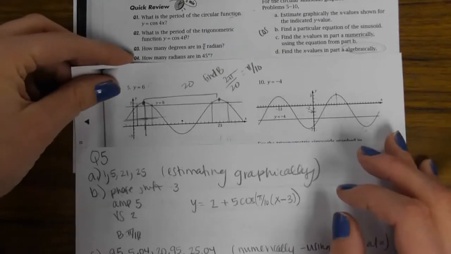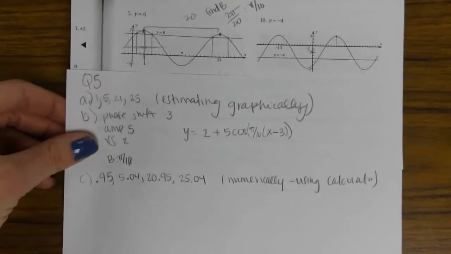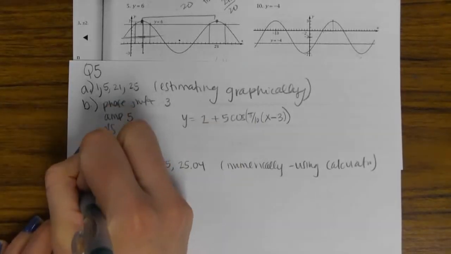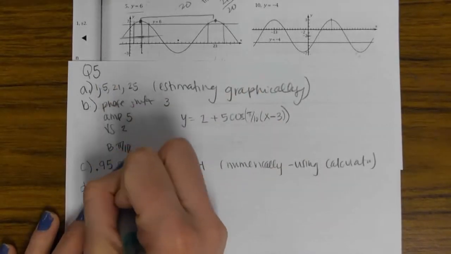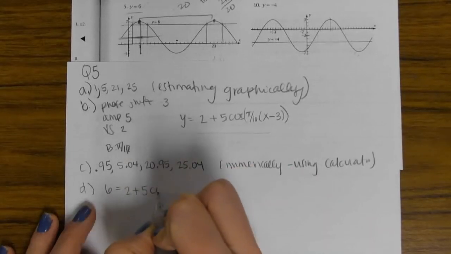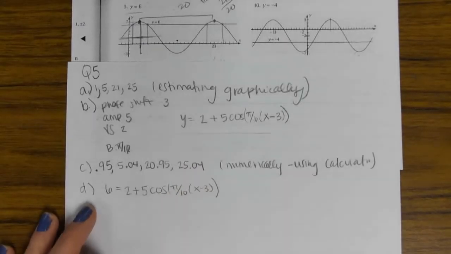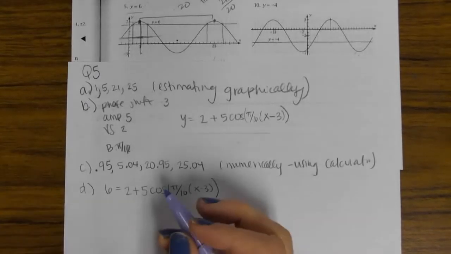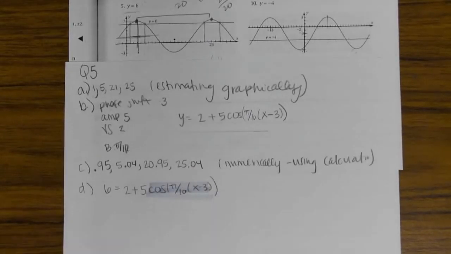Alright, D, find the x values algebraically. Alright, so algebraically is going to be probably the most difficult. So when we solve this algebraically, we know that this is supposed to equal 6. So we're going to say 6 equals, and then this is our equation: 2 plus 5 cosine of pi over 10 times x minus 3. Now start peeling things away until you have cosine and its argument left.